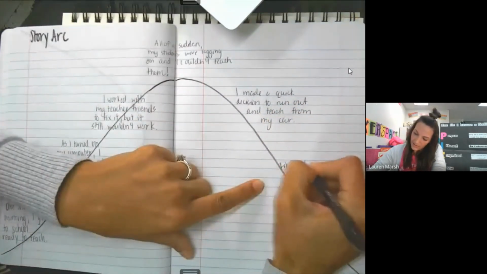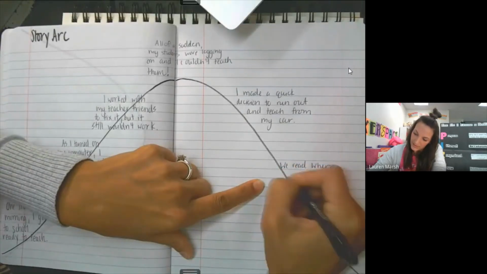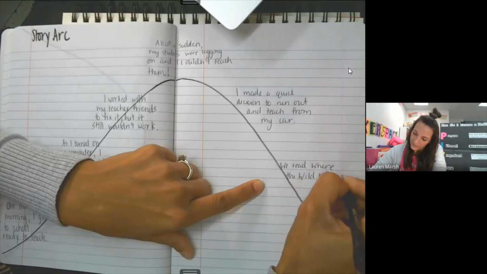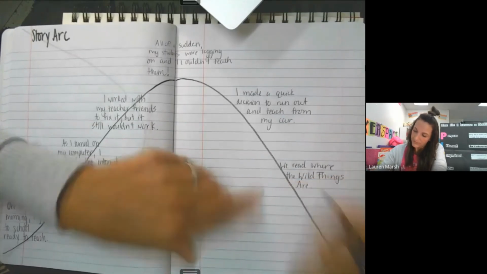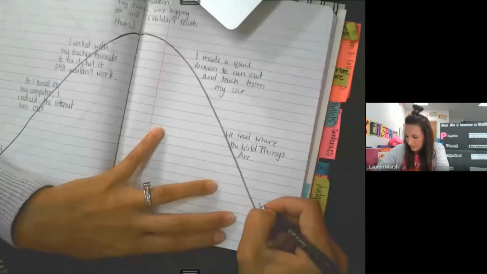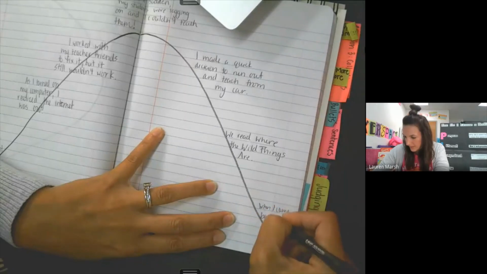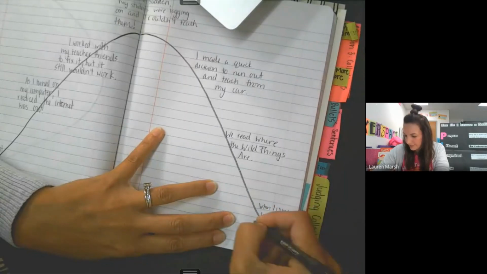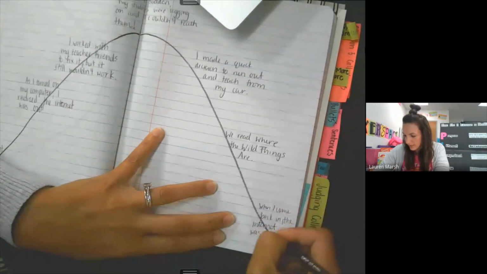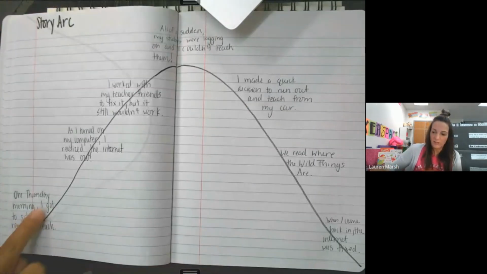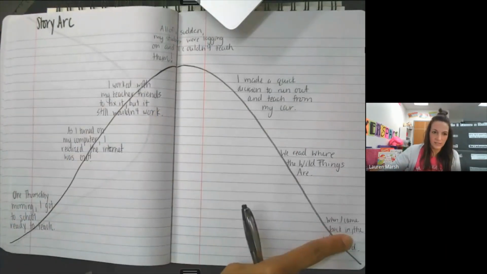We read Where the Wild Things Are. When I came back in, the internet was fixed. Whew. Okay, I got it. All right. So we have our full story arc.